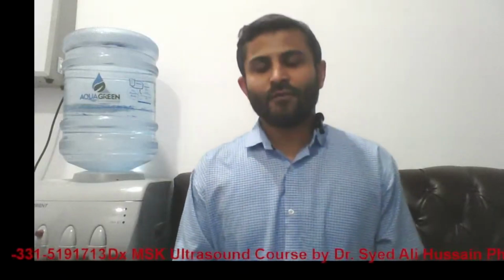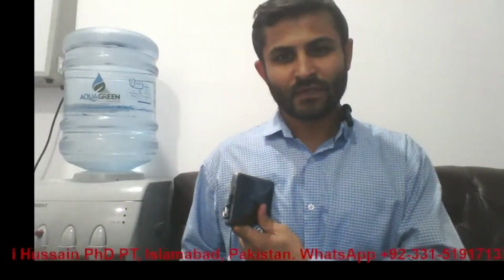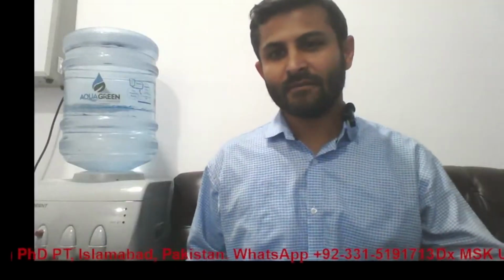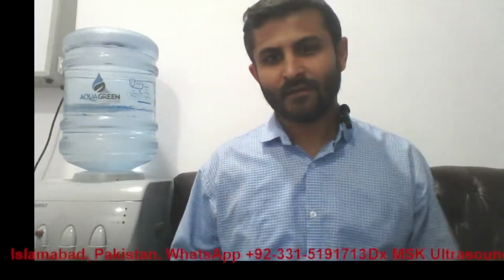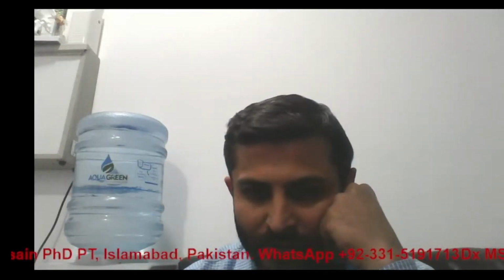Okay, so for the pectoral muscles, this is going to be the long axis. If you place the transducer like this, it will be long axis. And if you place the transducer like this, it will be short axis. Maybe we can have another schematic and I can make this point more clear to you. That's fair enough.